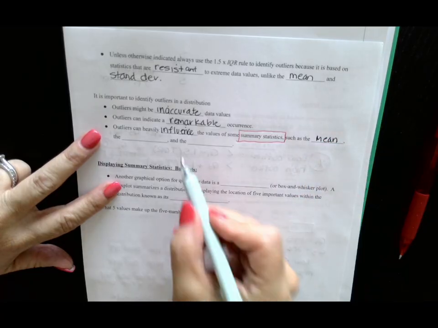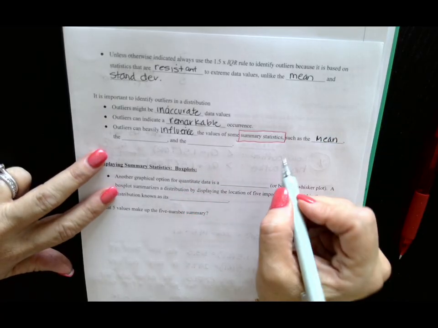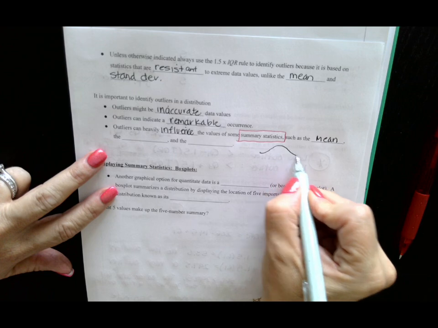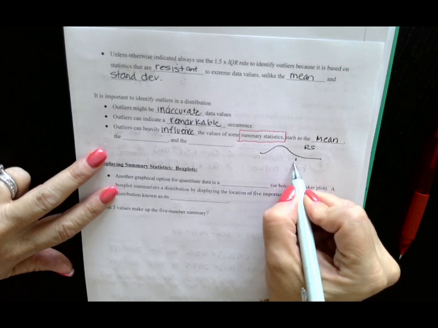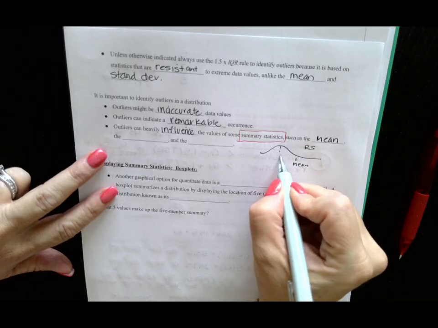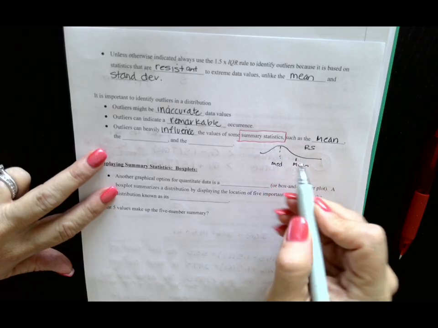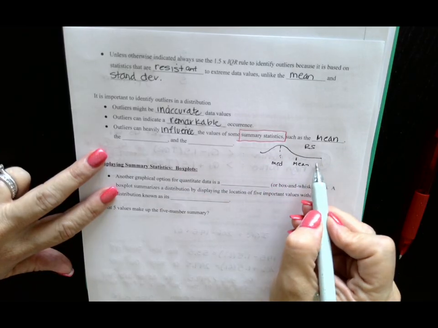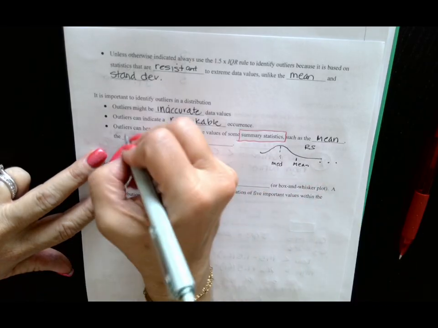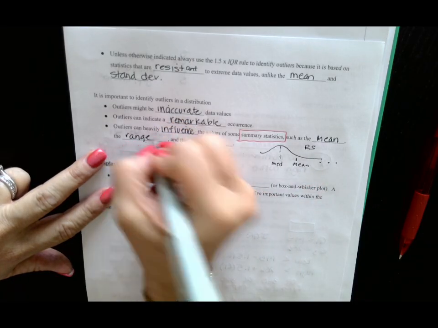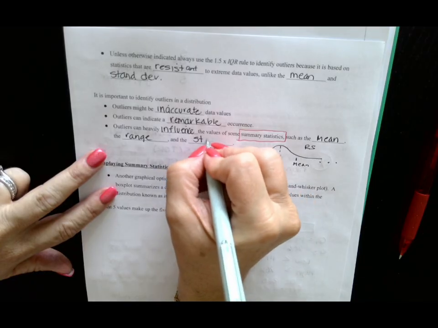So we know that an outlier influences the mean because remember, if you look at our curve, if we have something that is right skewed, our mean is going to be up here and our median is going to be here. So outliers, could be potential outliers out here, would affect our mean. It affects the range and it affects the standard deviation.